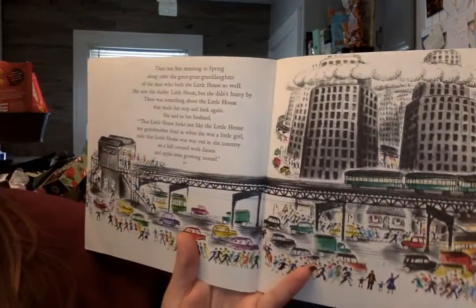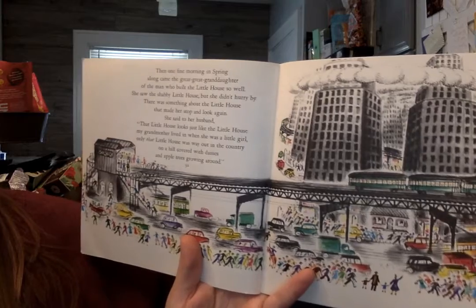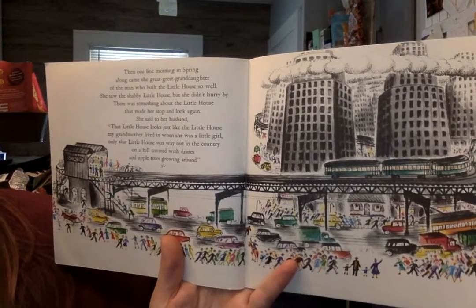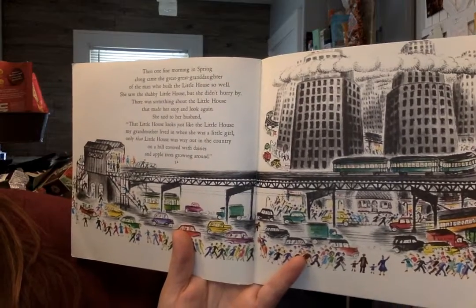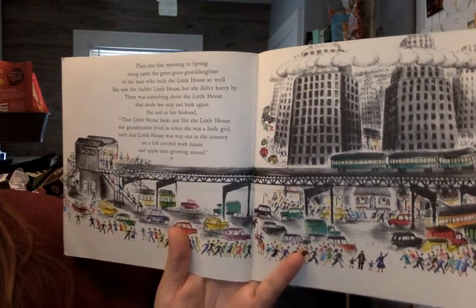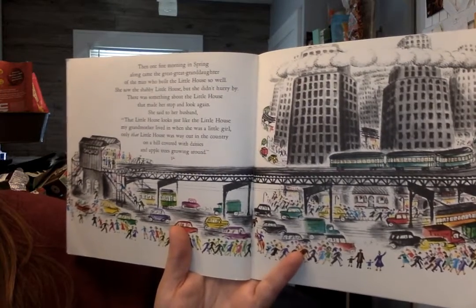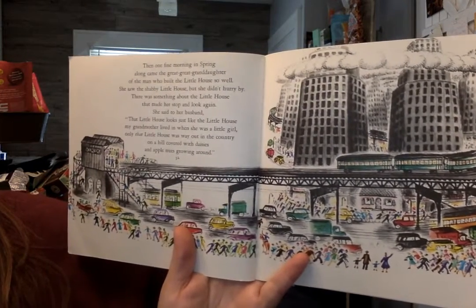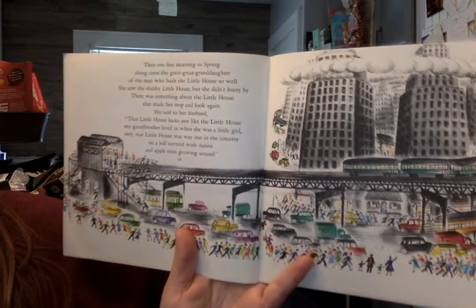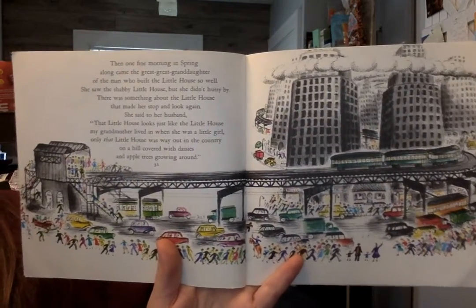Then one fine morning in spring, along came the great-great-granddaughter of the man who built the little house so well. She saw the shabby little house, but she didn't hurry by. There was something about the little house that made her stop and look again. She said to her husband, "This little house looks just like the little house my grandmother lived in when she was a little girl, only that little house was way out in the country on a hill covered with daisies and apple trees growing around."